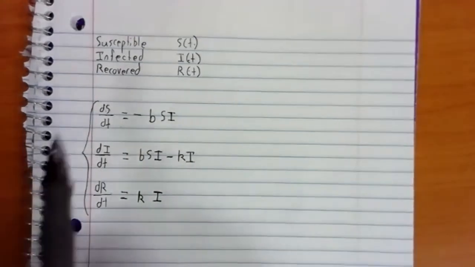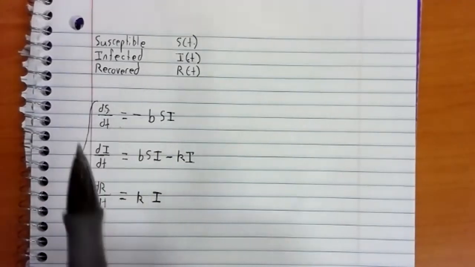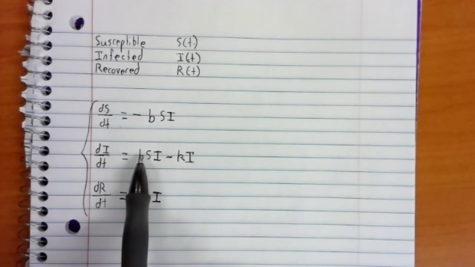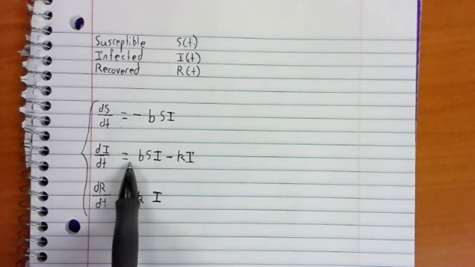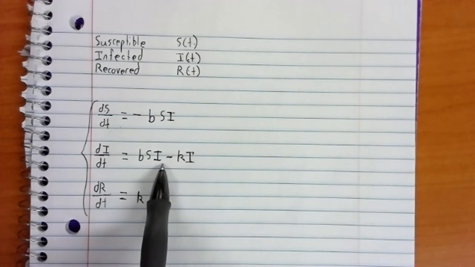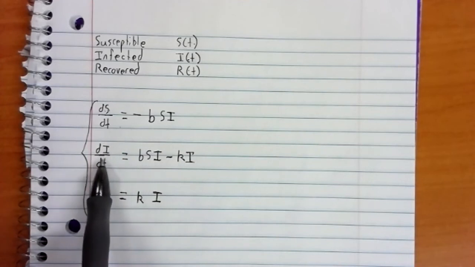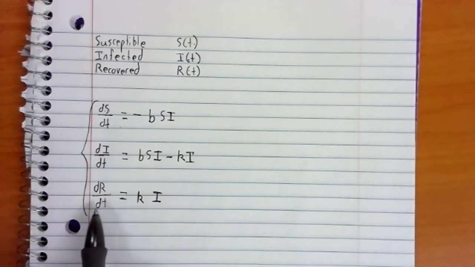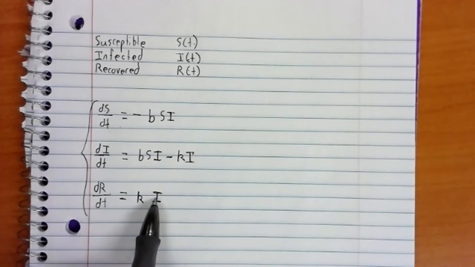So to solve for S, we need to already know what I is. But S appears in this equation. So the precise same problem occurs. To solve for I, we need to already know what S is. And to solve for R, we need to already know what I is.